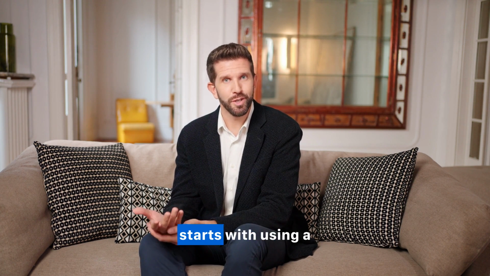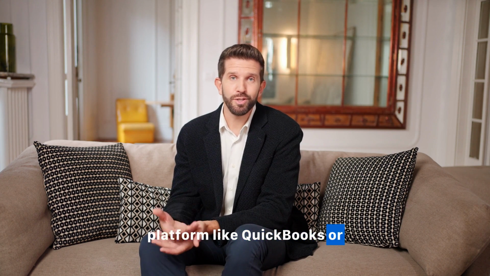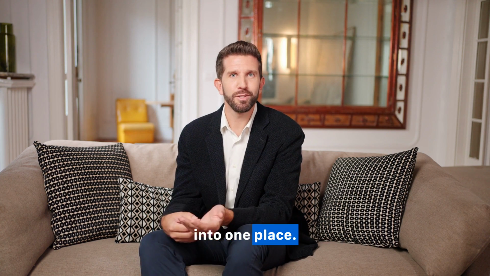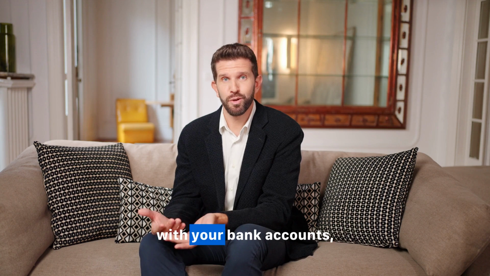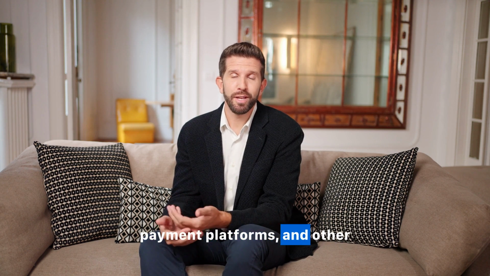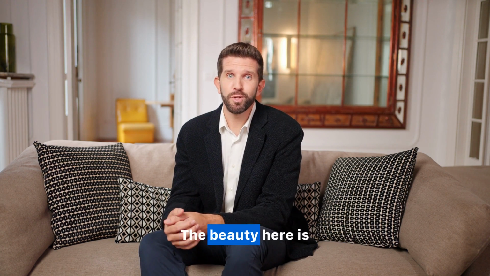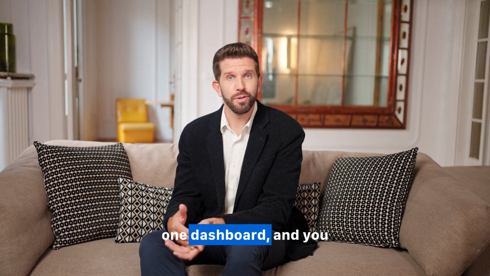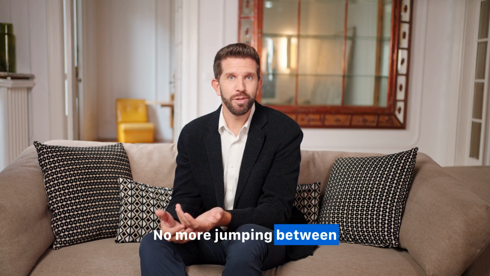So for me, it starts with using a platform like QuickBooks or Xero to pull everything into one place. These systems automatically sync with your bank accounts, payment platforms, and other financial tools you're using. The beauty here is that everything is in one dashboard, and you can see what's coming in and going out in real time. No more jumping between apps.